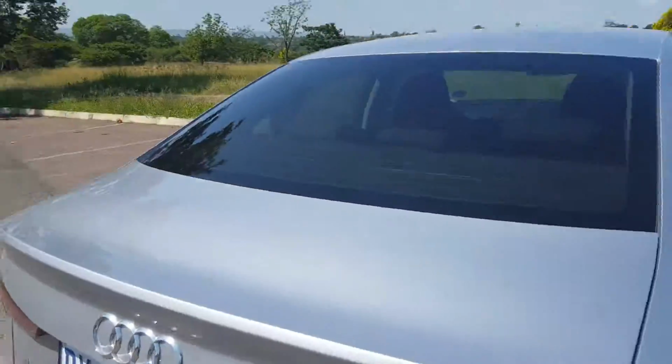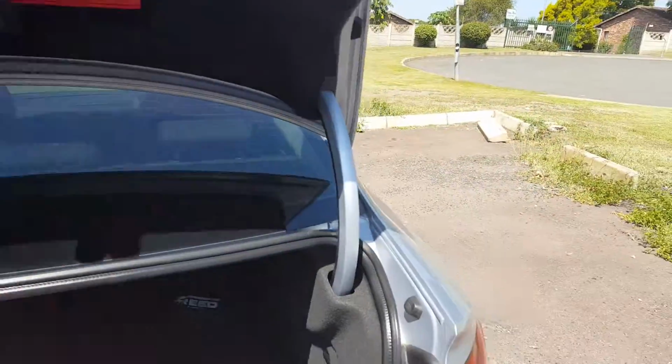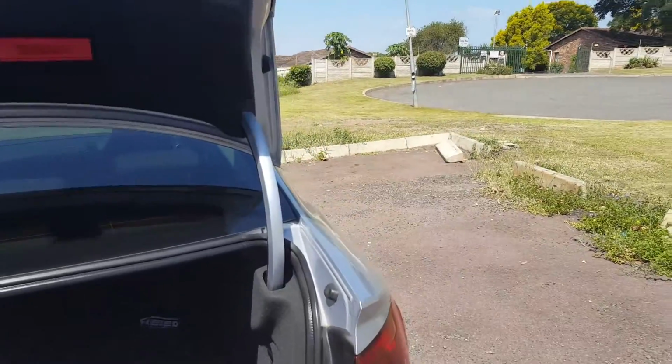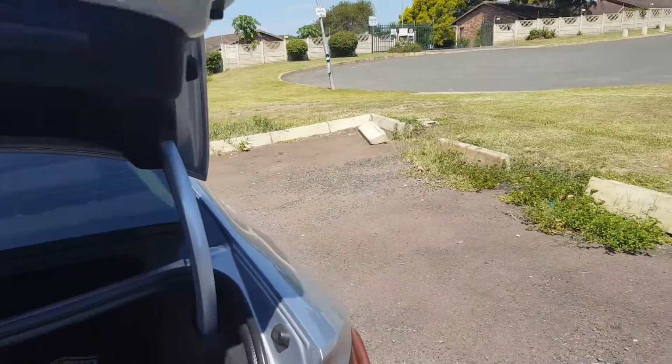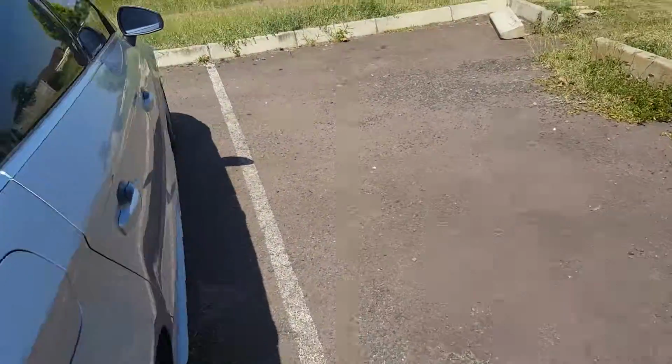Now we're going to walk through just so you can have a look at the boot. Open that. It's got a micro switch inside there, little rubber switch. Nice big boot, lots and lots of space. Unfortunately, a space saver spare tire, which is better than we get in some of the other German models.